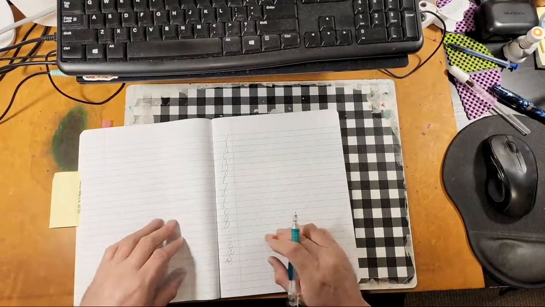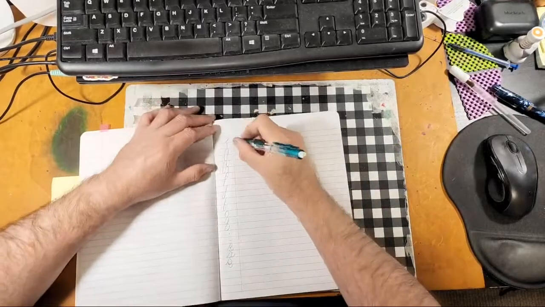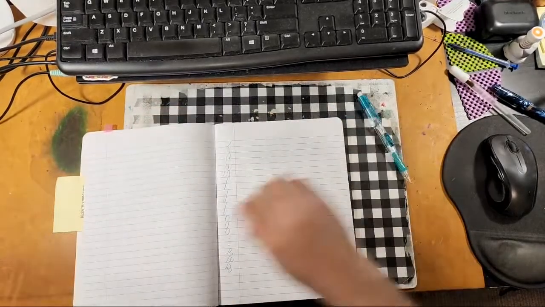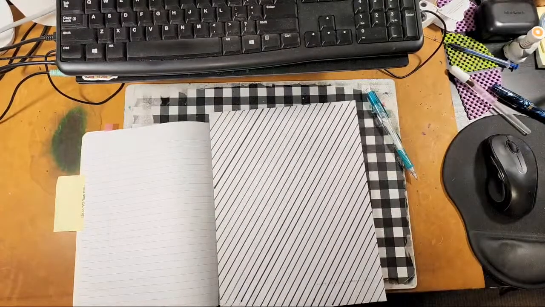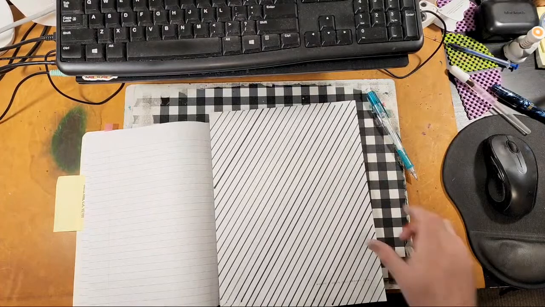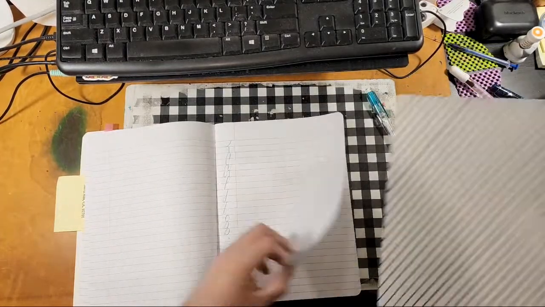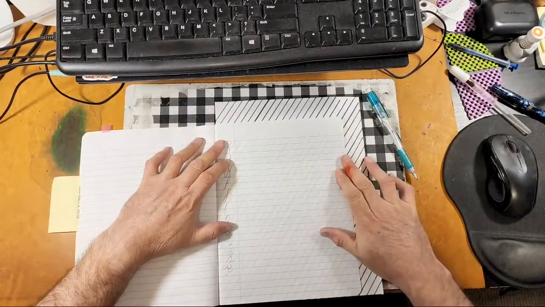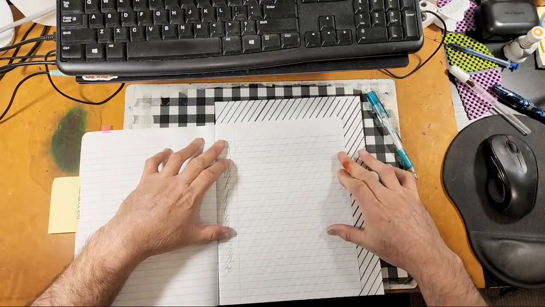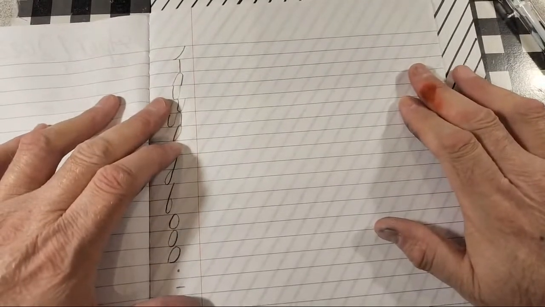So we're just going to do a little bit of this. We're going to use a guide sheet. What did I do with my guide sheets? You're going to take your guide sheet and put it underneath the paper, and you should be able to see through it. Well, I hope I can see through it. Let's see. Can you see through it?